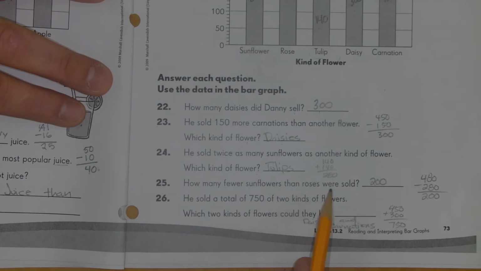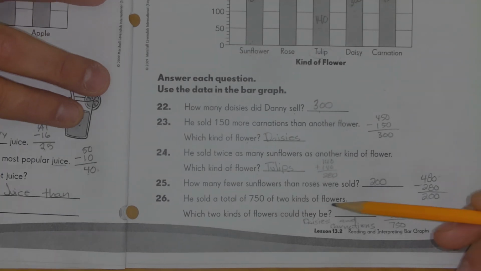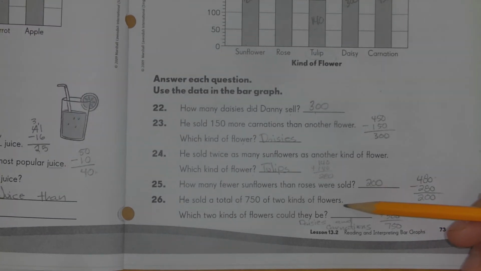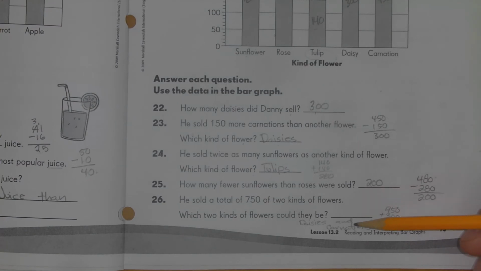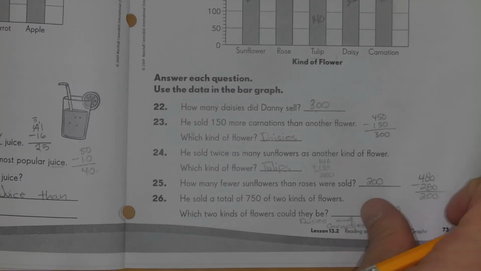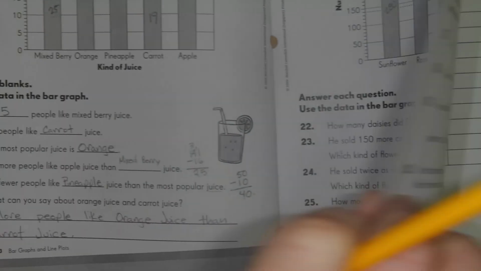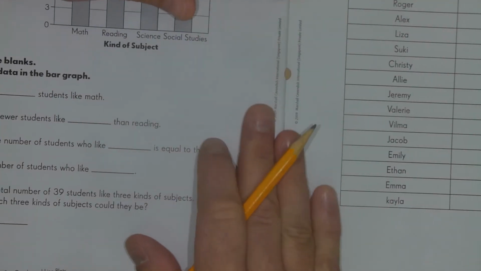How many fewer sunflowers than roses were sold? 200. Took away my 280 sunflowers from my 480 roses, and I ended up with 200. And he sold a total of 750 of two kinds of flowers. Which two kinds of flowers could they be? The only two, if you add them up, that end up being 750 would be daisies and carnations. So anything else you add up is not going to work if you use two kinds of flowers. All right, we'll switch over to the next page, and this one you will do completely on your own, and then you'll come back and check your work, and we'll be done with math for today.